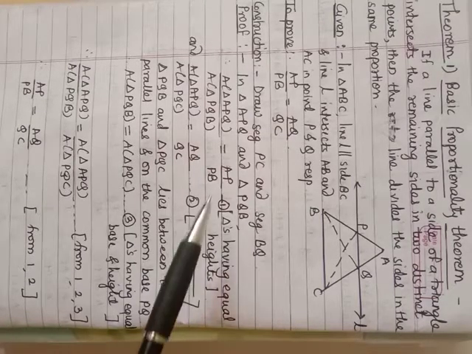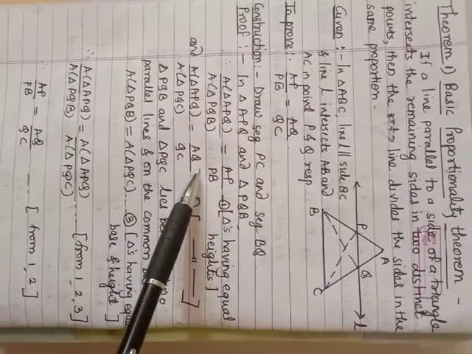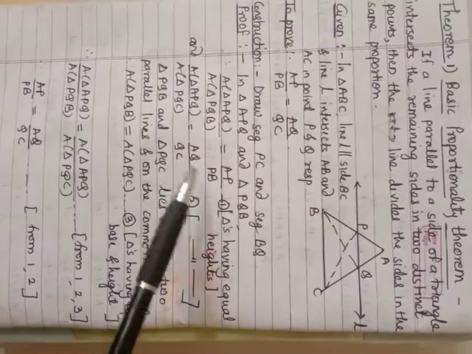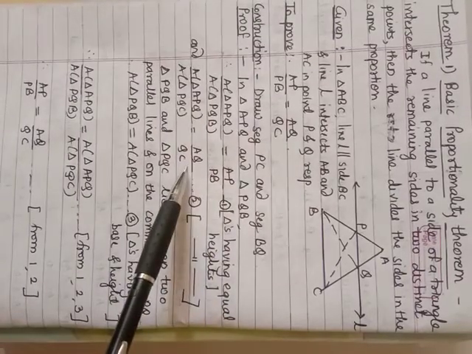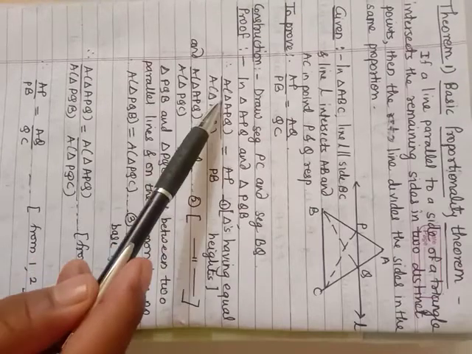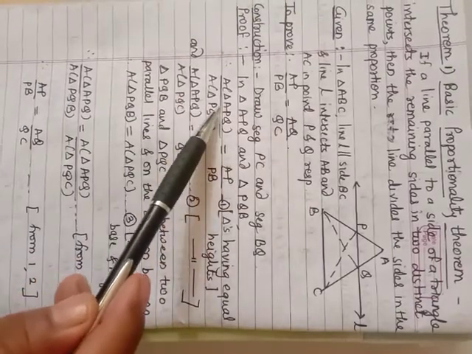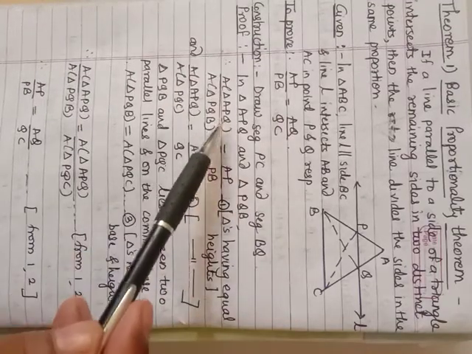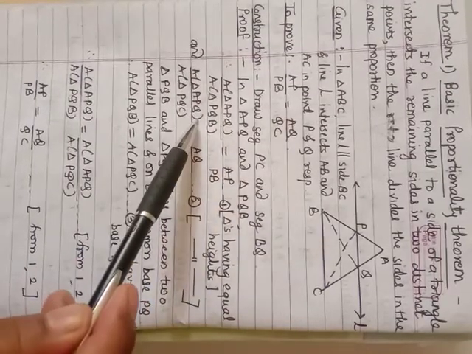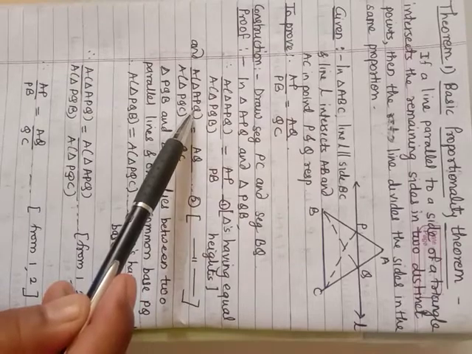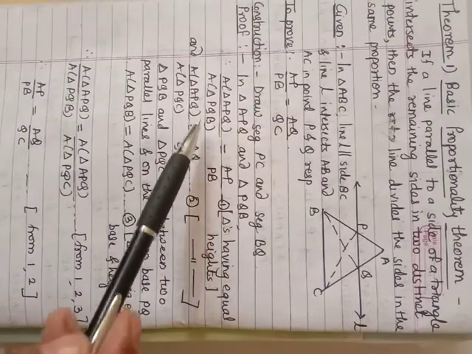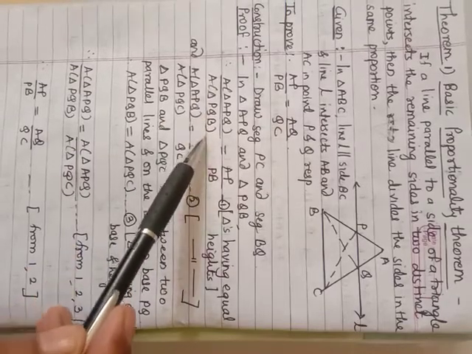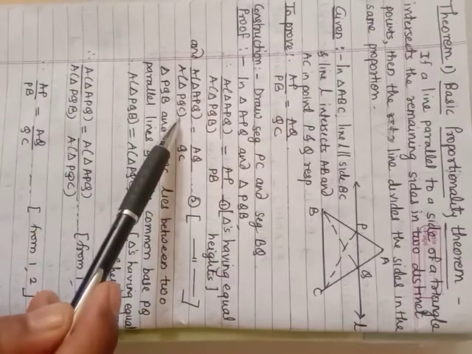Then we have to show that AP upon PB and AQ upon QC, these two ratios, are equal. To show these two right sides are equal, we have to show these two left sides are equal. If we consider these two left sides, we find that the area of triangle APQ, that is the numerator, is the same. Now we have to check whether the denominator is the same or not. In this case, area of triangle PQB and area of triangle PQC, these two are different.